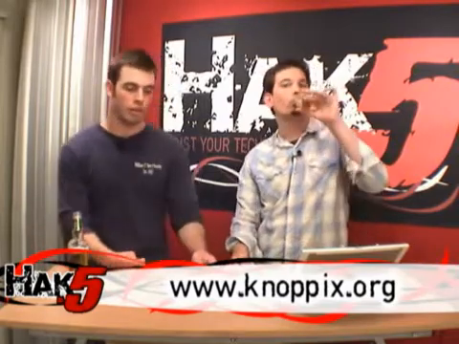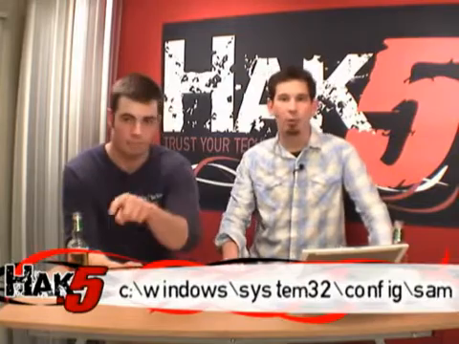Now, if you have a stronger password, a good solution would be to boot off of something like Knoppix. Knoppix is my favorite because it automatically mounts your Windows partition for your hard drive, so you can boot into Knoppix, open that partition, and navigate to the directory that's holding your LM hash.